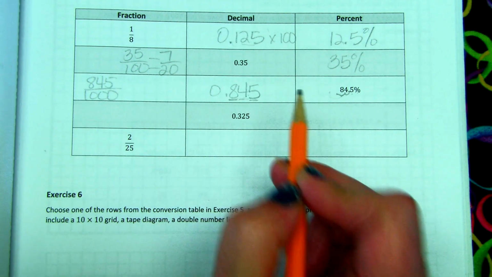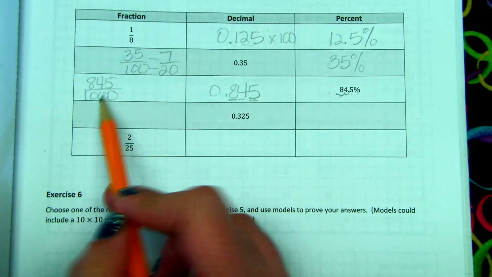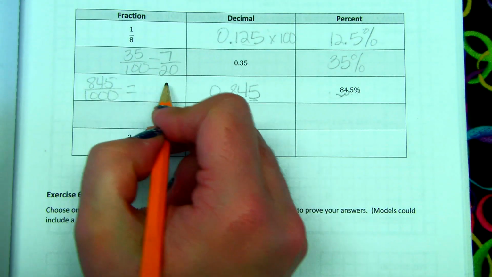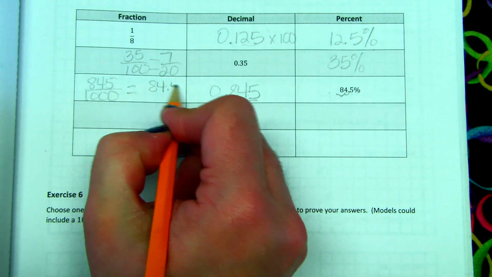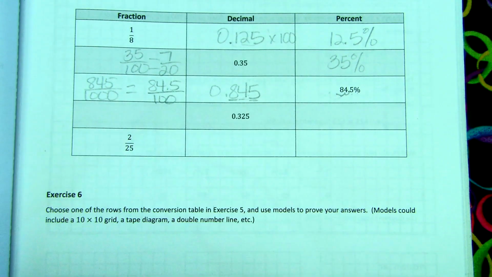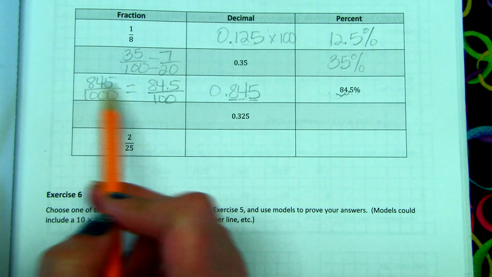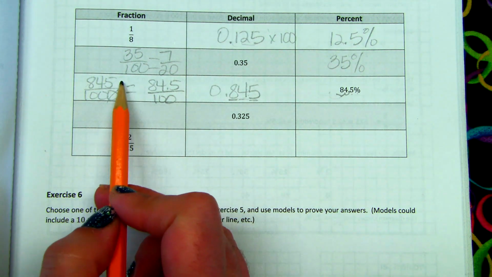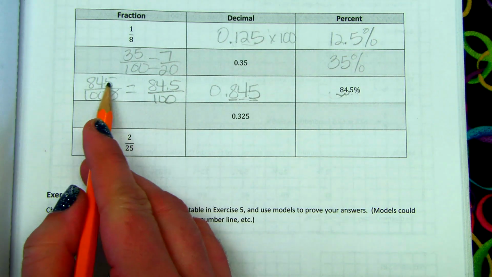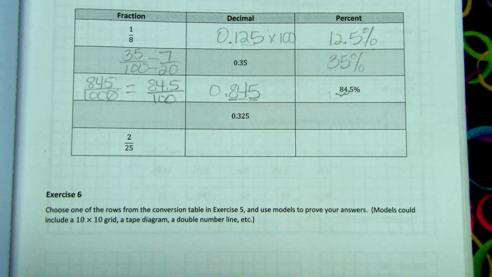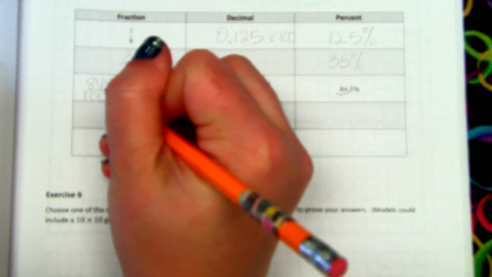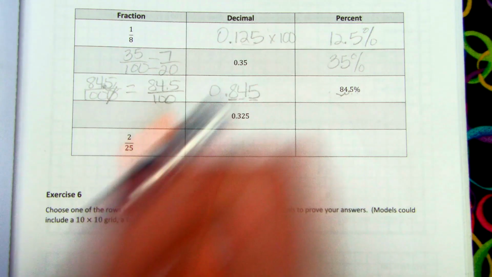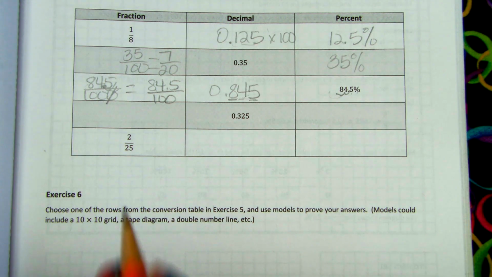Well, there's 3 decimal places, so it's over 1,000. It's going to equal 84.5 over 100. Remember, multiply, or divide in this case, divide by 10, and it'll give you 84.5. We always know that it's out of 100 though, so if we take off a 0 here, we have to move the decimal here. 84 divided 5, or 84.5.